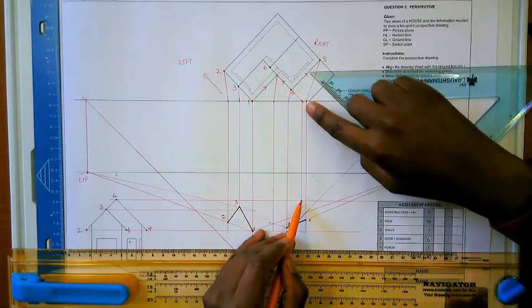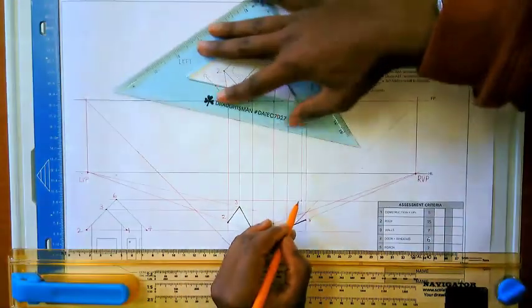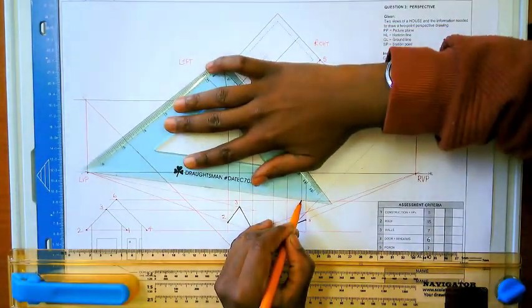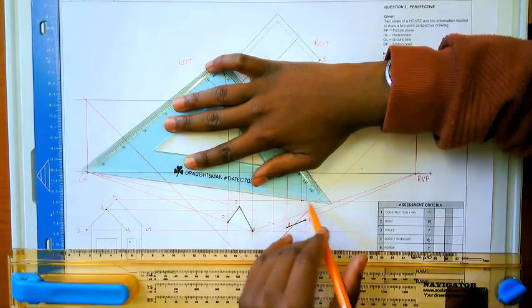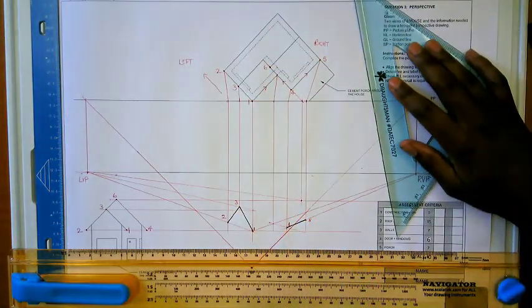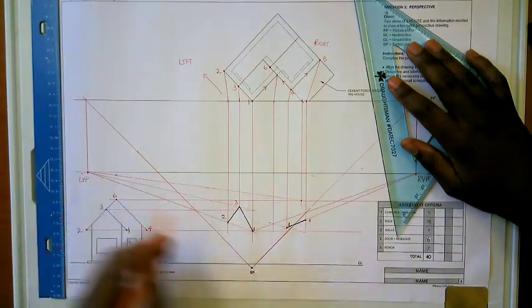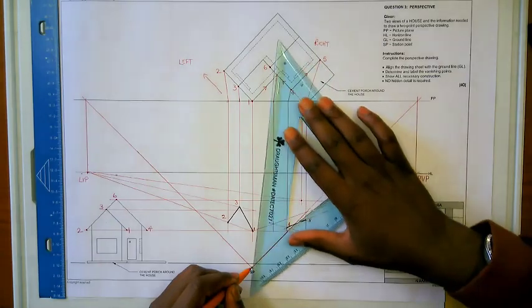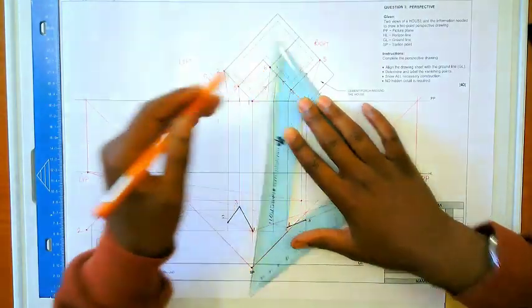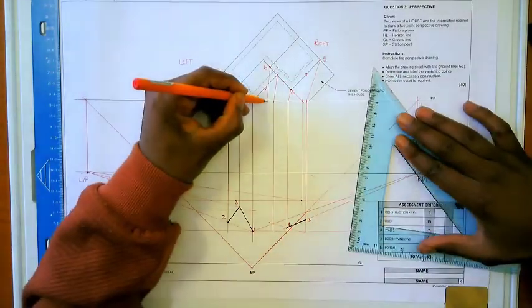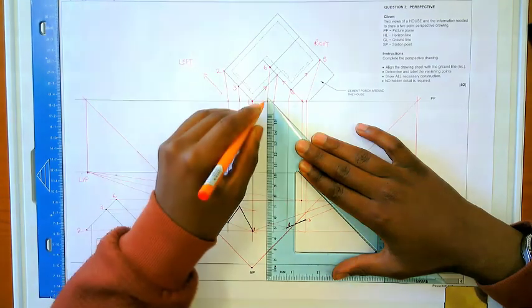And what do we do with reference heights? We send those again to what? To the left, to the vanishing point. In this case, it's the left vanishing point. And then to find the position of 6, I go to the top view. I direct point 6 to the station point, draw a line that stops at the picture plane, and then draw a vertical line down. Now that intersection is my point 6.